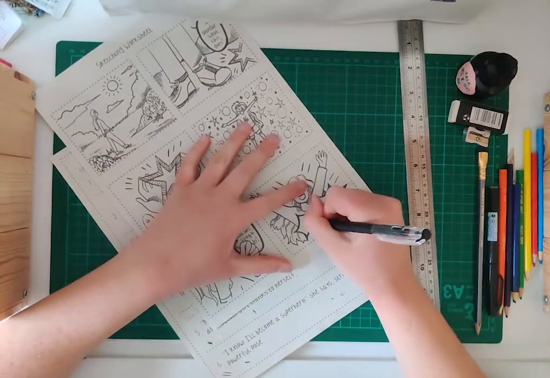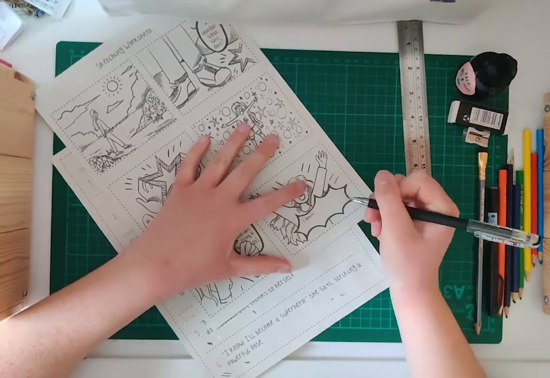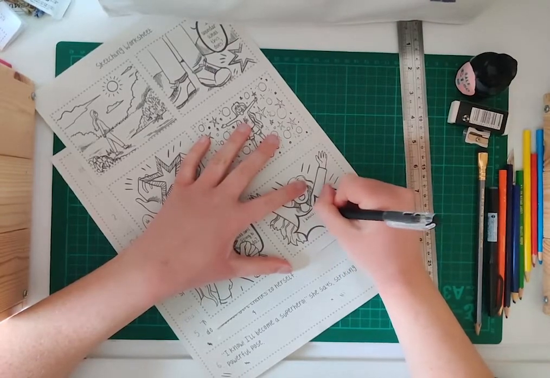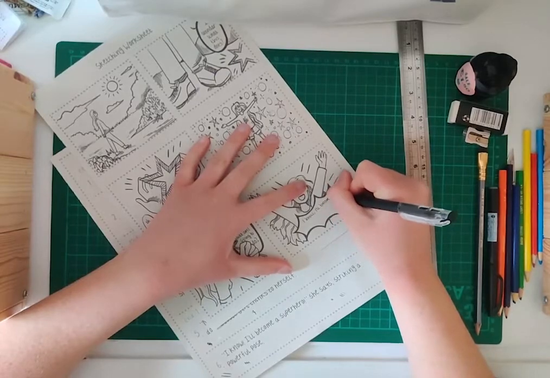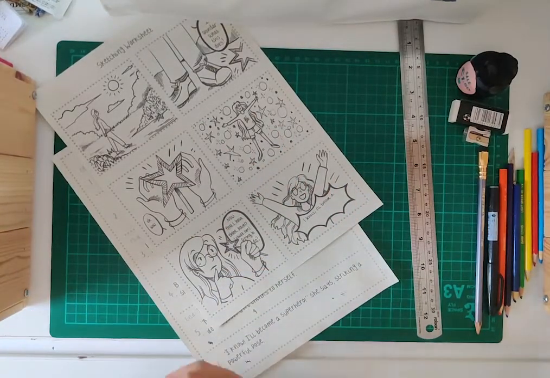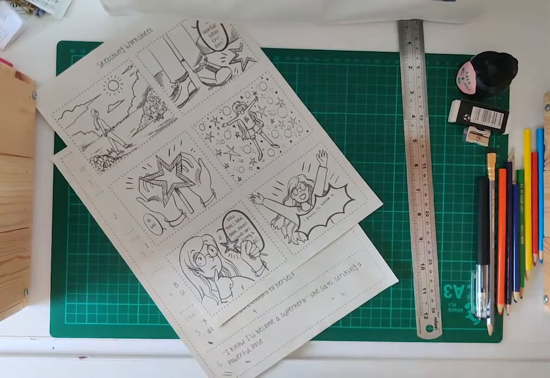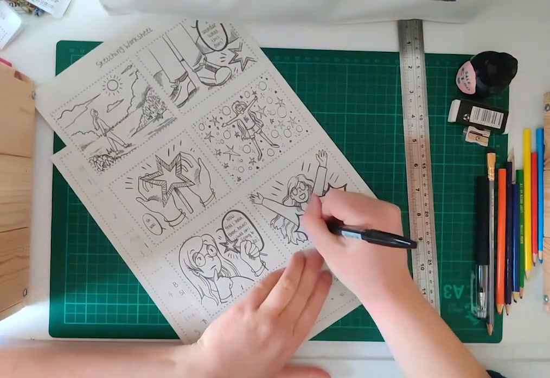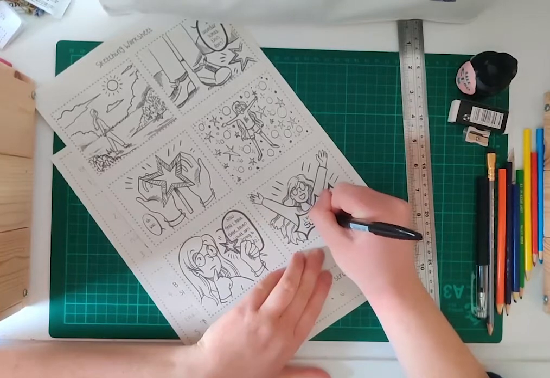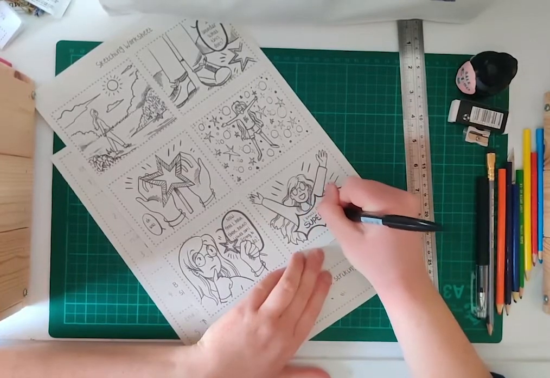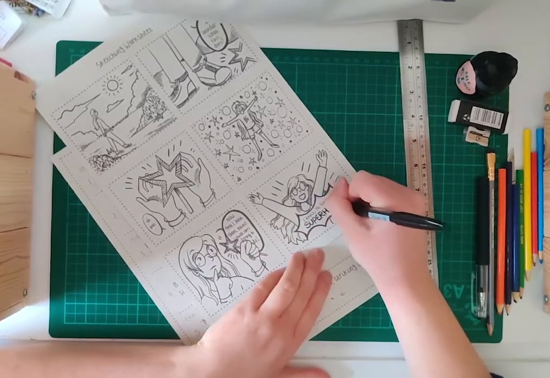Lastly, she exclaims, "I know, I'll become a superhero." She shouts this out loud, so I'm going to use a big spiky bubble. I'm also going to write superhero in big bold text. That's where she puts the emphasis. It's an important moment and the end of our comic.